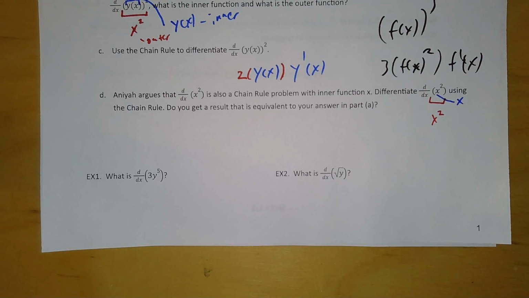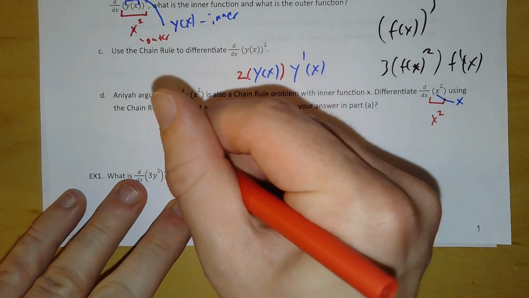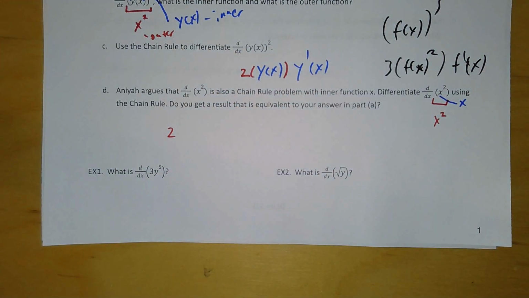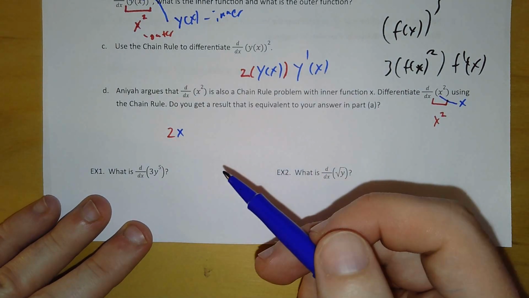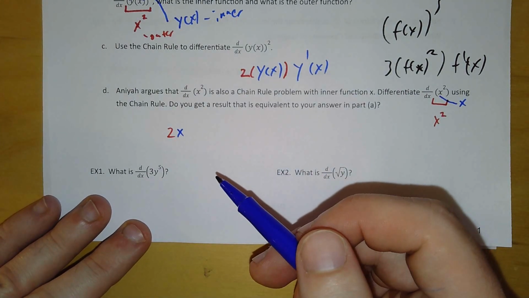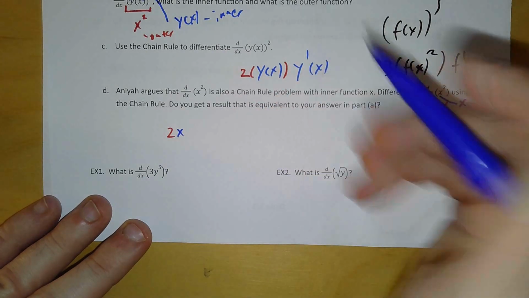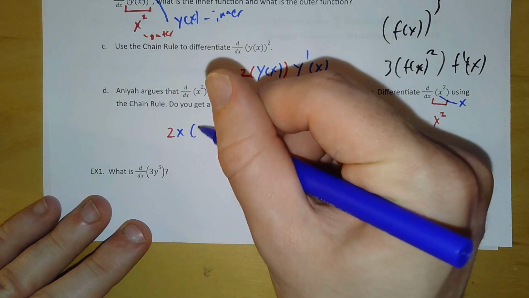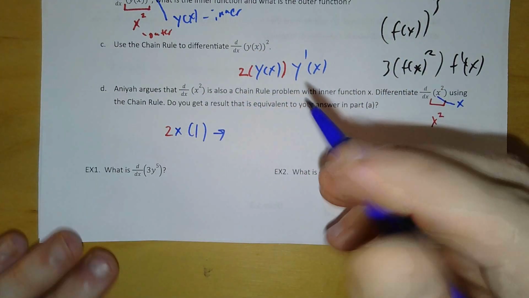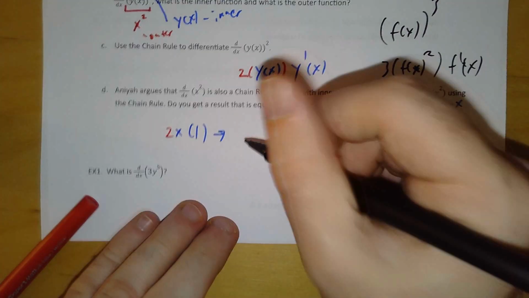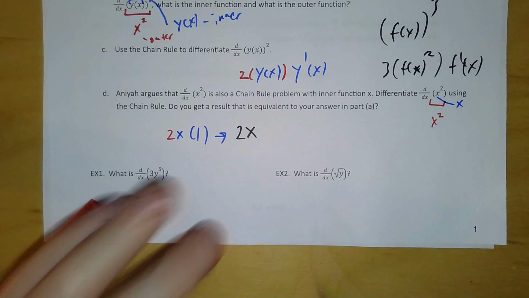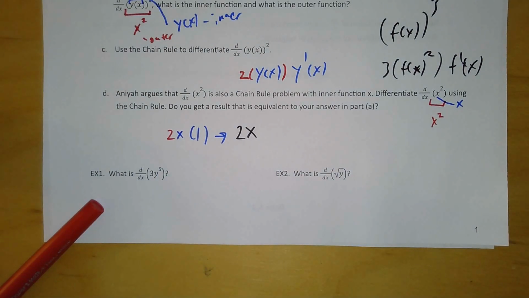So when we take the derivative, we're going to get 2, right? 2 comes down, and then we have the x. And then we're going to take the derivative of the inside. Well, what's the derivative of x? The derivative of x is just 1, right? So it's just 2x times 1, which is 2x. So that's why when we differentiate x with respect to x, we don't encounter this issue, right?